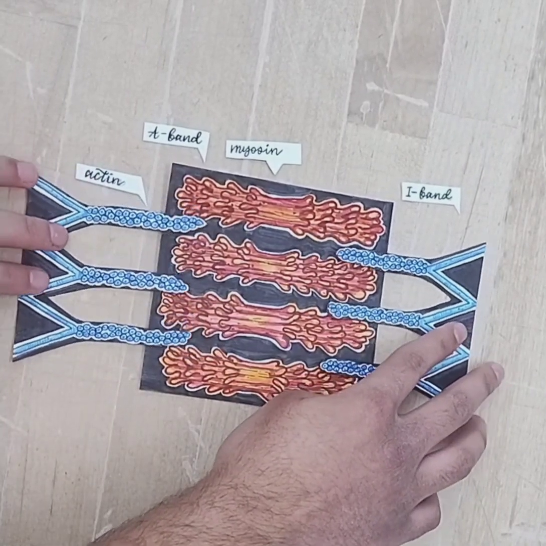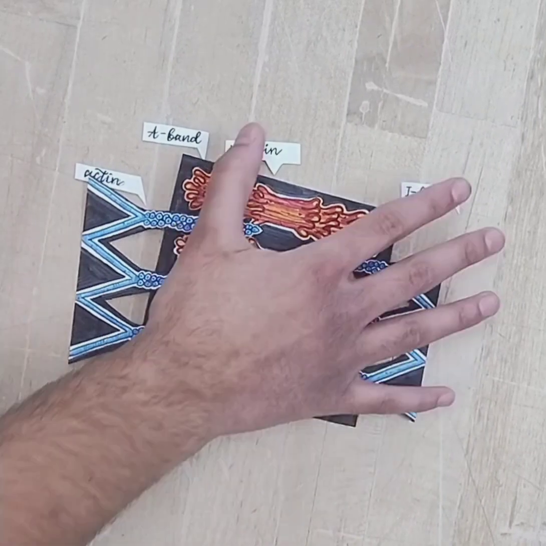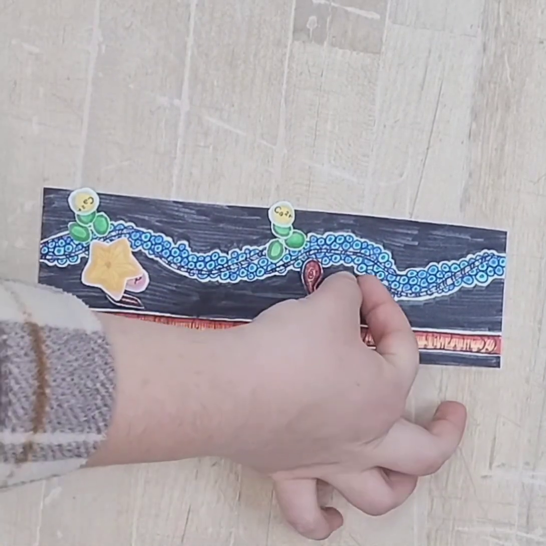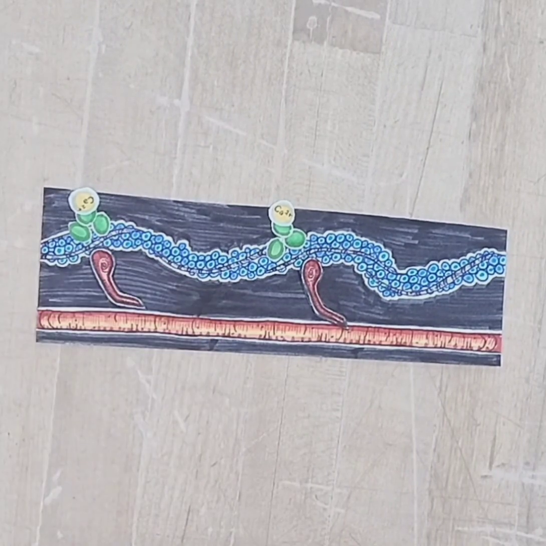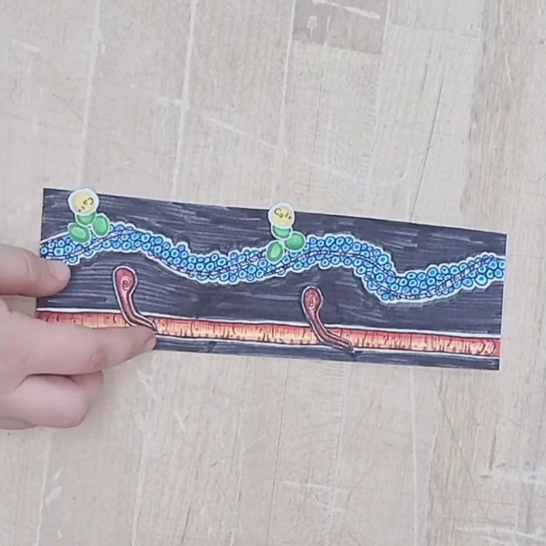What about its relaxation? Well, to get the myosin head to release, a second ATP is needed. Calcium is then taken back into the SR, and tropomyosin returns to its place and covers the active site, allowing the muscle to relax.